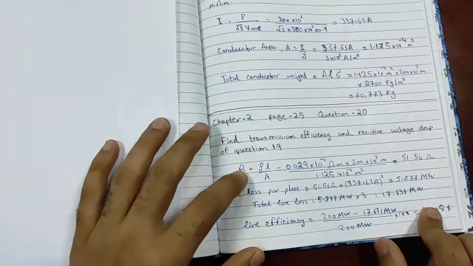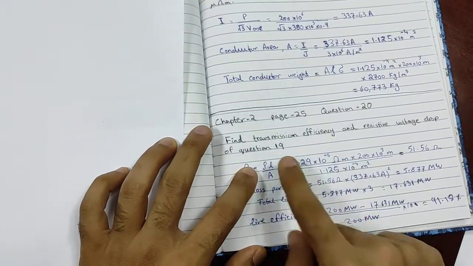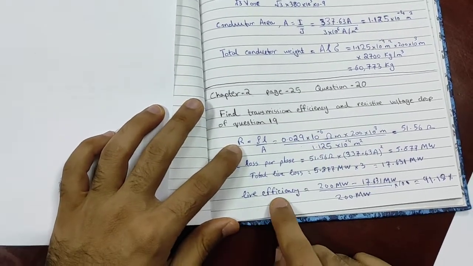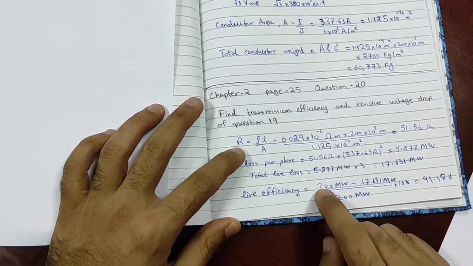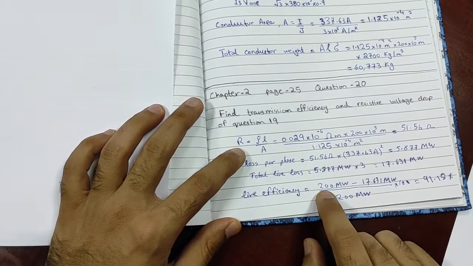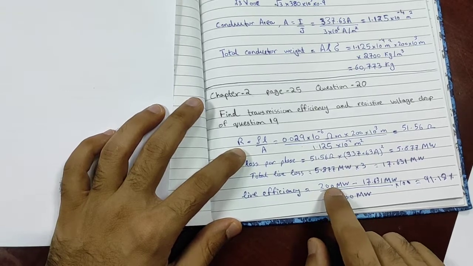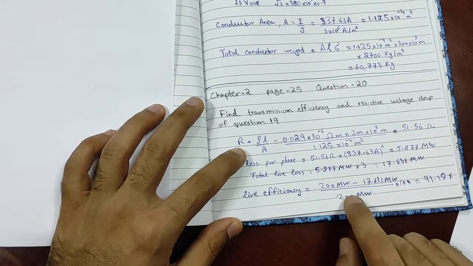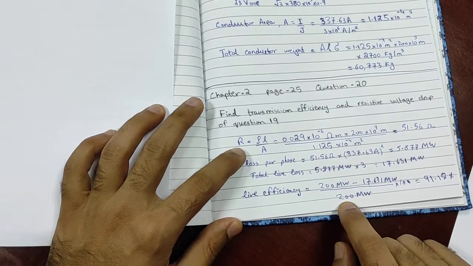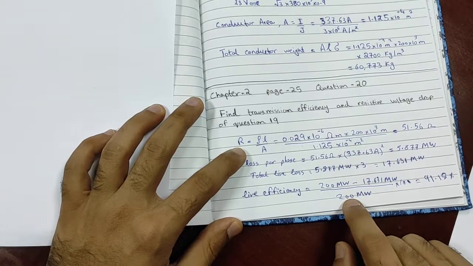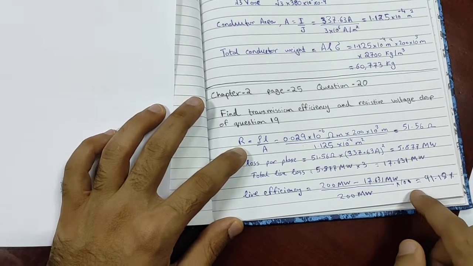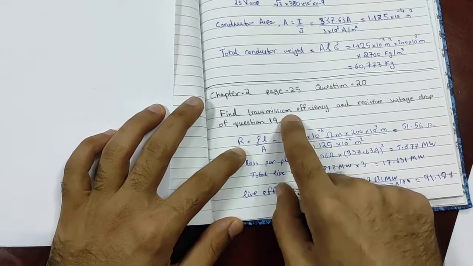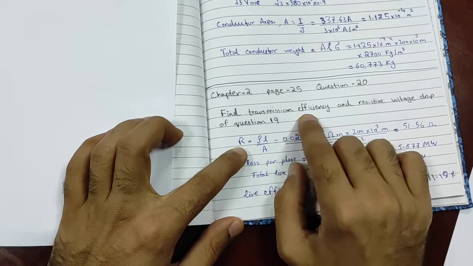Now this information will also be used to calculate the transmission efficiency, the line efficiency. So what's the formula for the line efficiency? It's the transmitted power of the line, from which you subtract the total power loss, and then divide by the transmitted power of the line times 100, of course, and then you will get 91.18%. This will be the line efficiency which is asked in question number 20, the first part of it.